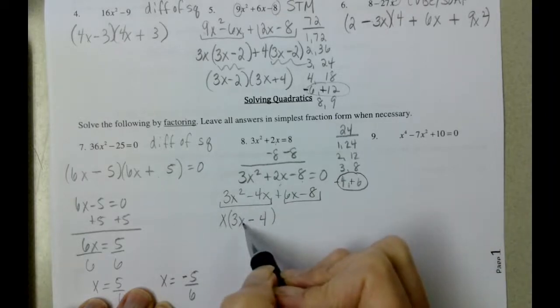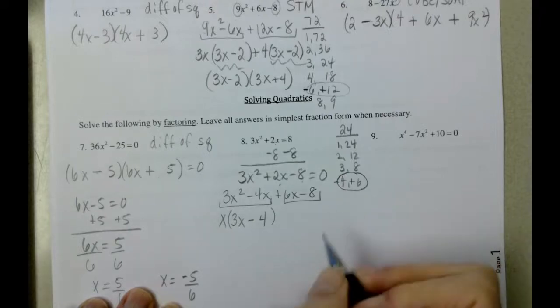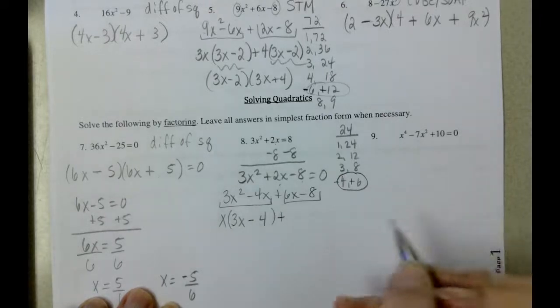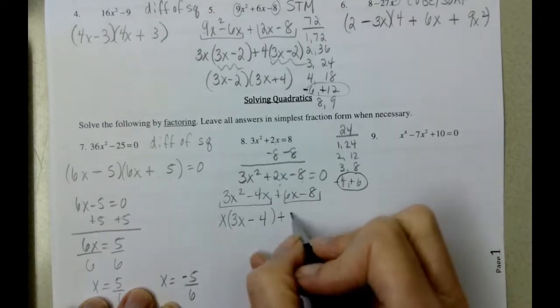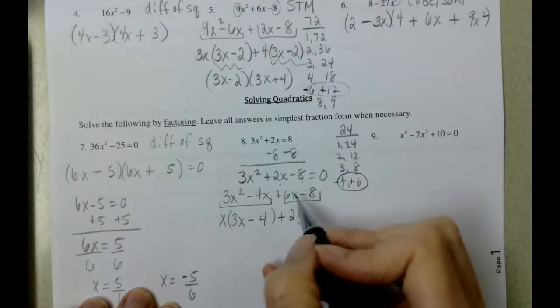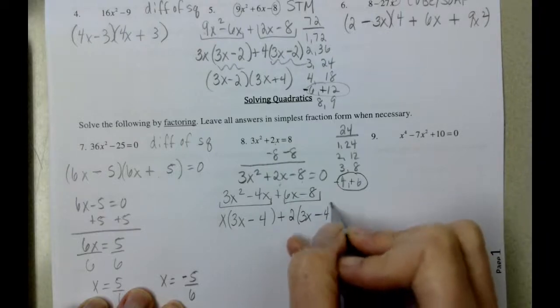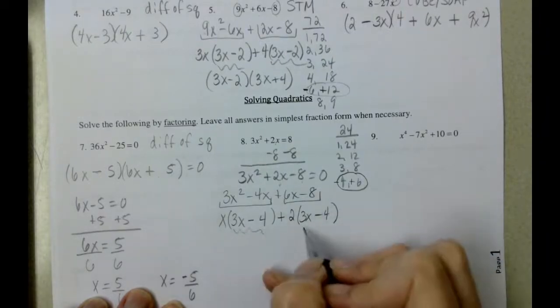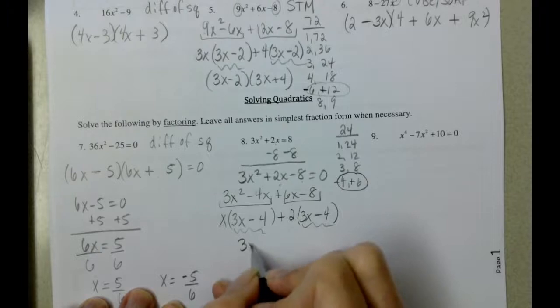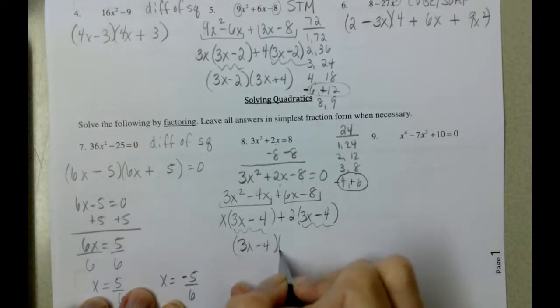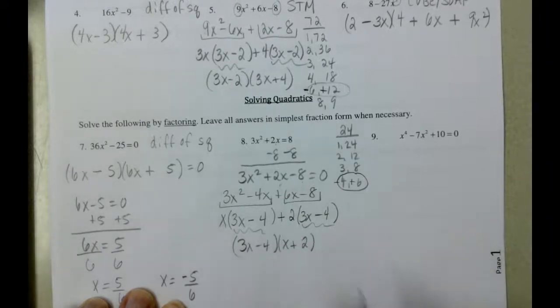We still have 1. We had 1 x. We took it out. In our next group, the greatest common factor is 2. 6x divided by 2 is 3x. Negative 8 divided by 2 is negative 4. So we get 3x minus 4 and x plus 2.